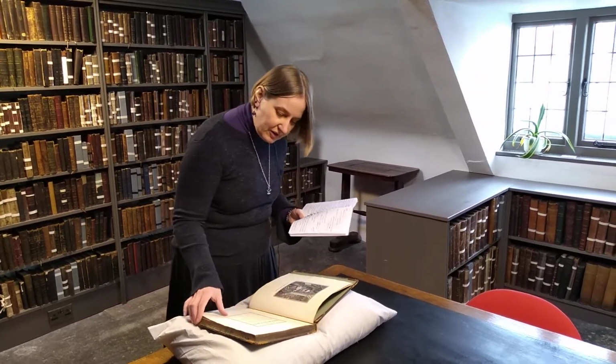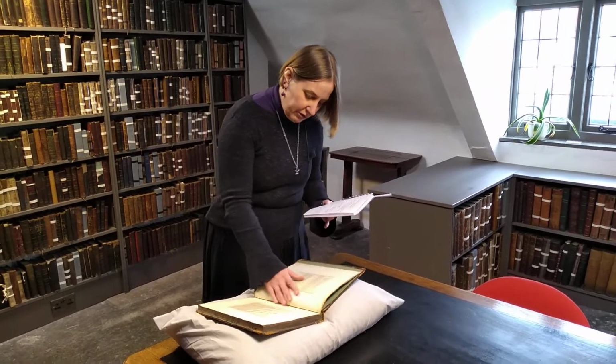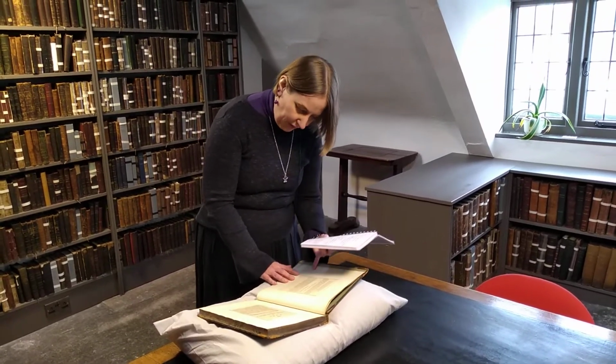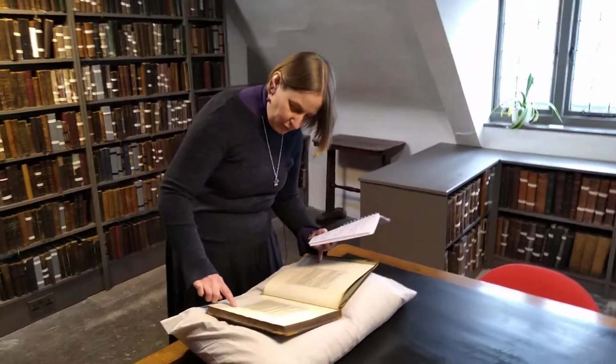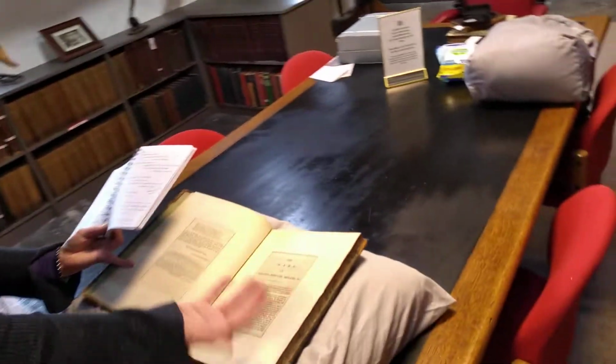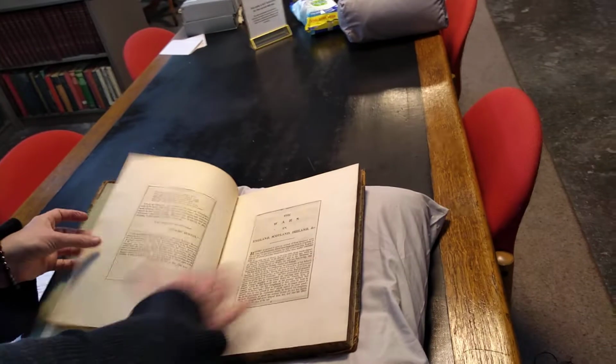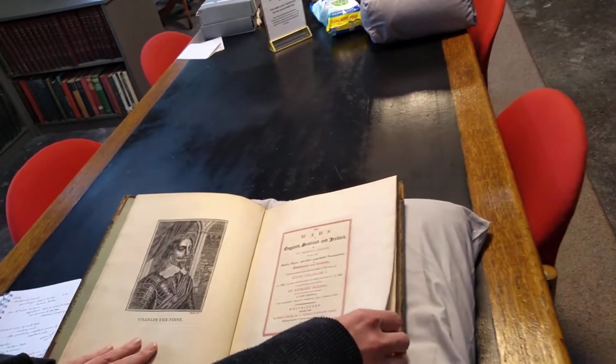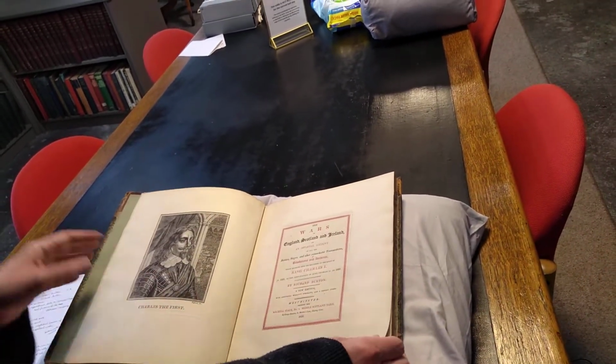I think that it's a reprint of the original 17th century book, and that the original pages would have been this small size, but this has been reprinted in a larger size in order that additional plates can be added in. And there are many additional plates throughout it.